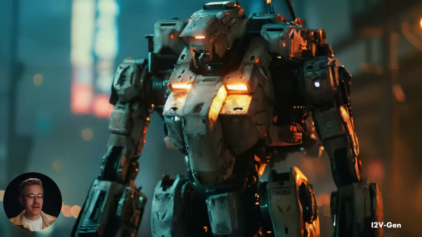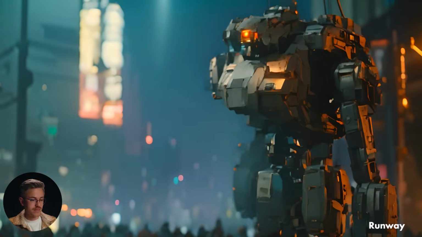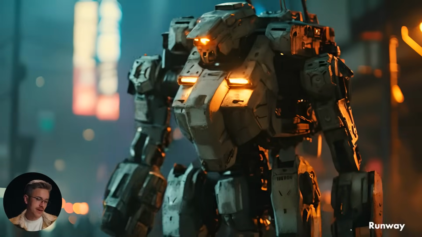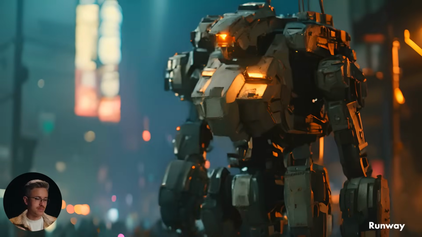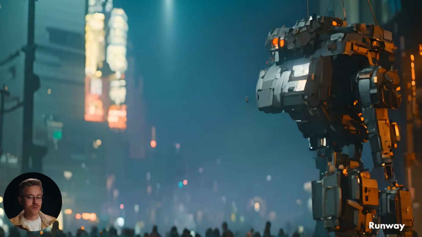First, let's take a look at Runway Gen 2. So we have this result. Looks pretty good. That arm kind of disappears there towards the end. And there's just kind of that typical runway flickering. So a little bit of an issue there.